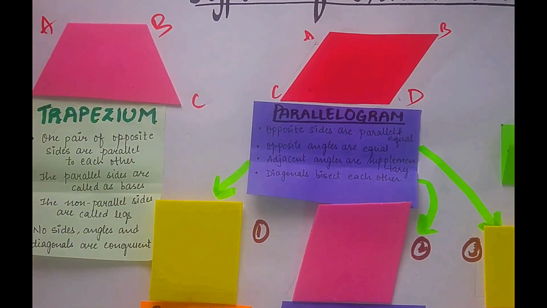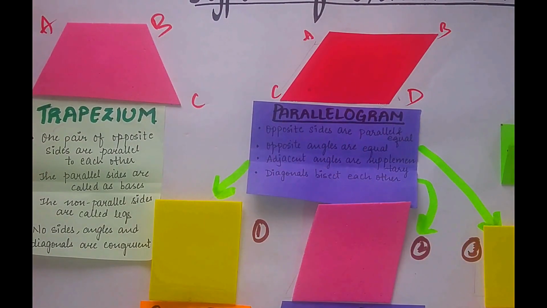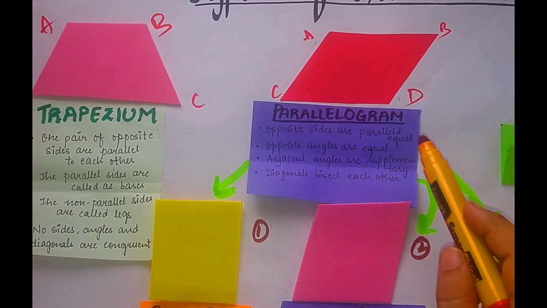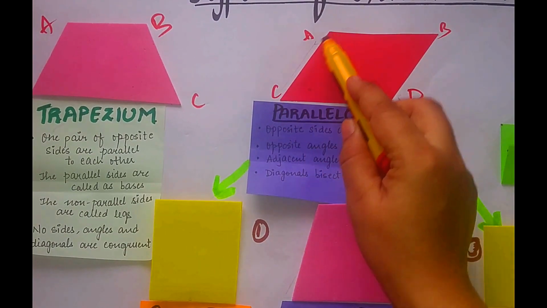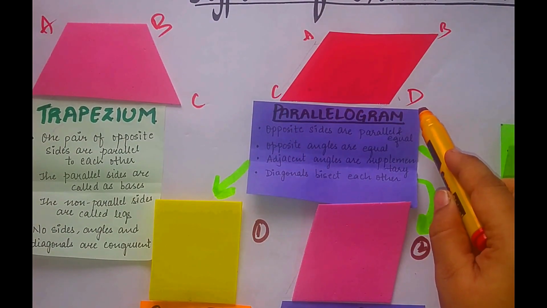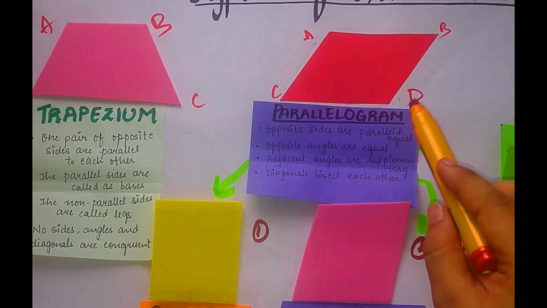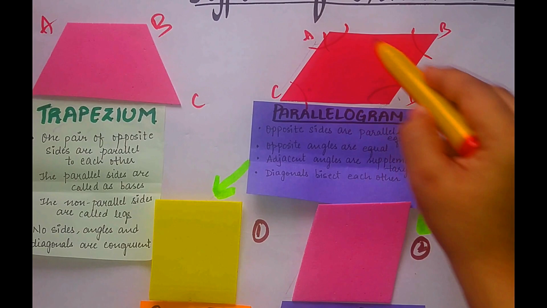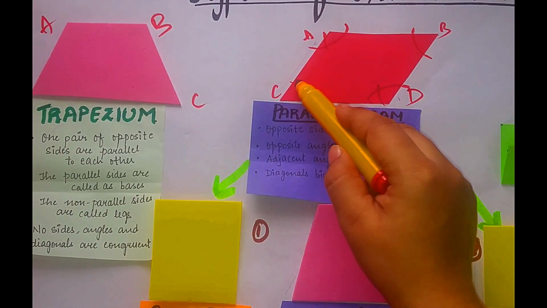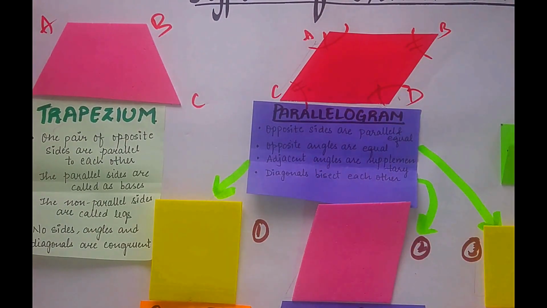Now let's talk about parallelogram. In a parallelogram ABCD, the opposite sides are parallel and equal. That means AB is parallel and equal to CD, AC is parallel and equal to BD. And in a parallelogram, opposite angles are equal. That means angle A is equal to angle D, angle C is equal to angle B.